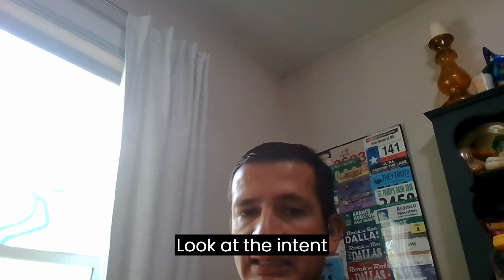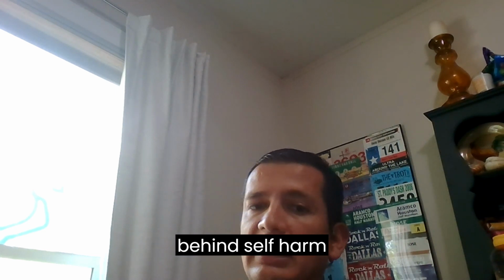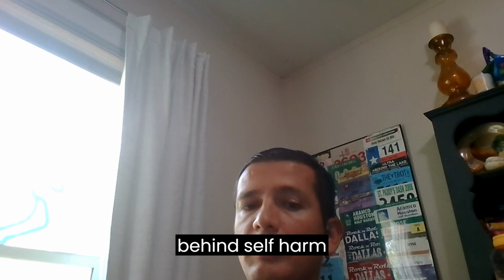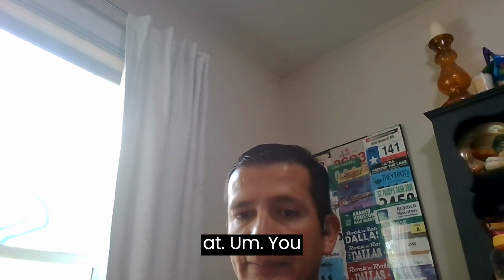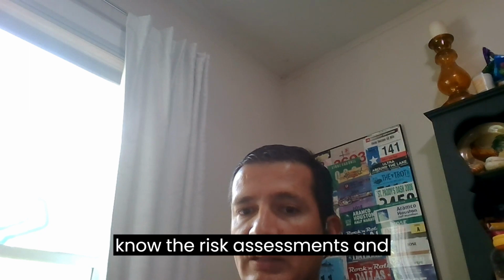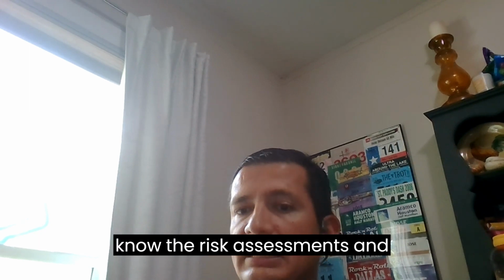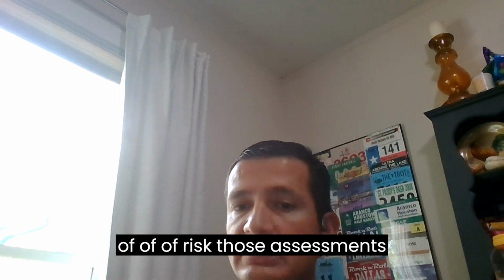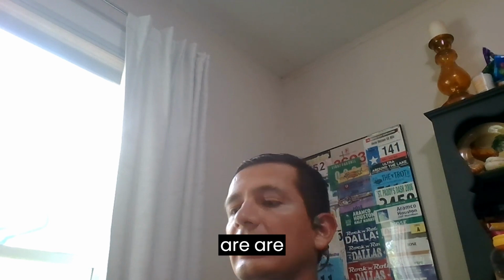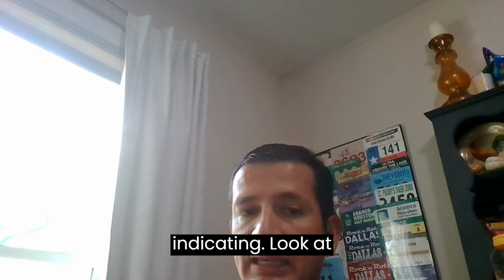So, when assessing risk, consider four things. Look at the intent behind self-harm or harm to others. Look at the risk assessments, and what level of risk those assessments are indicating.